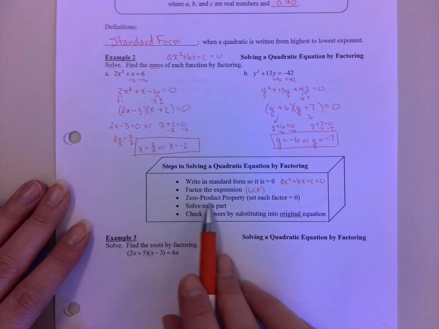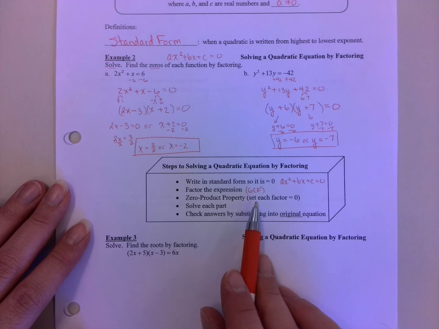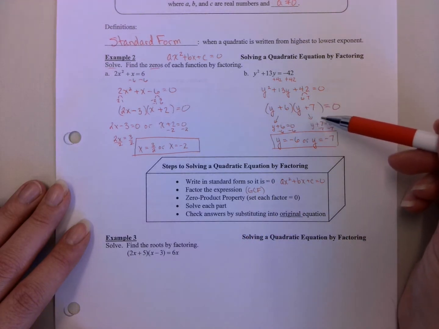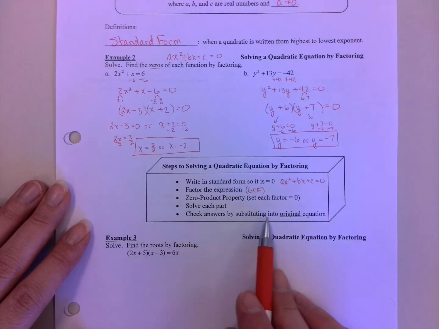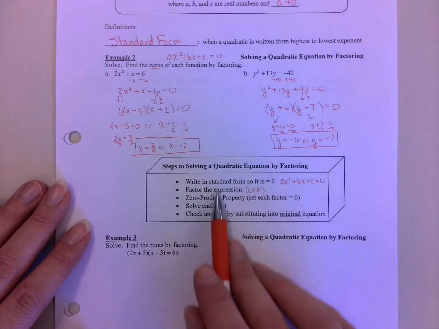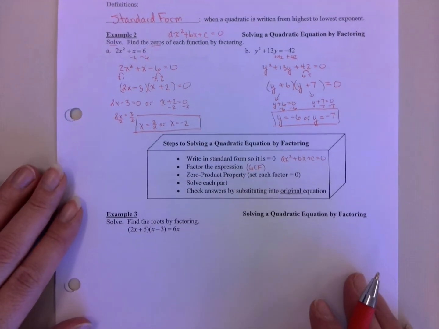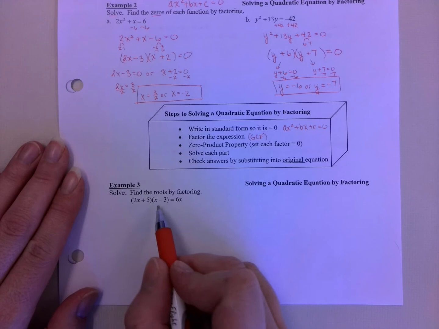Okay. Zero product property is what I'm going to do: I'm going to set each factor equal to 0. That's this idea. Either this part's 0 or that part's 0. Solve each part and then check answers by putting it back into the original. So we have followed all these steps for both these problems. Now, when I looked at example 3, I thought, oh, that's great. It's pre-factored.